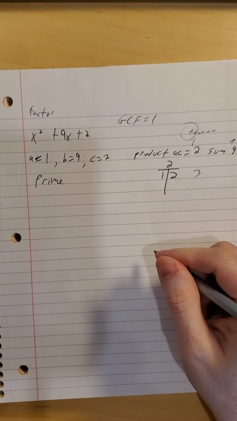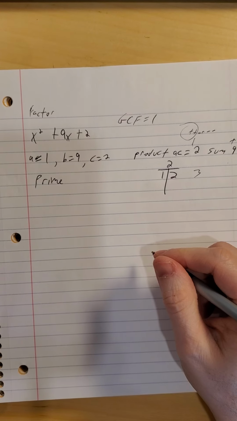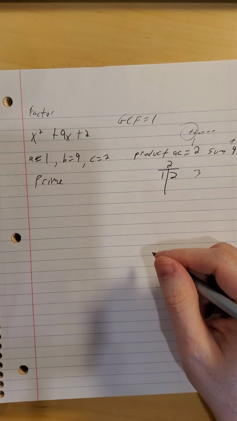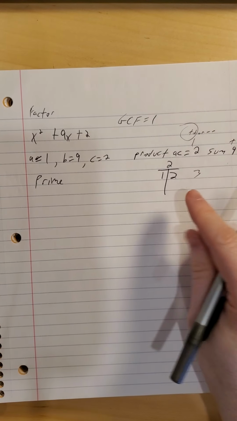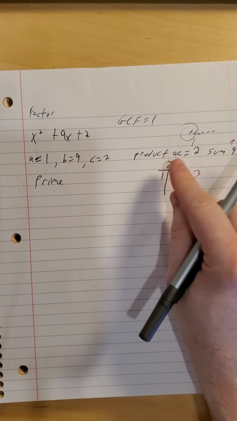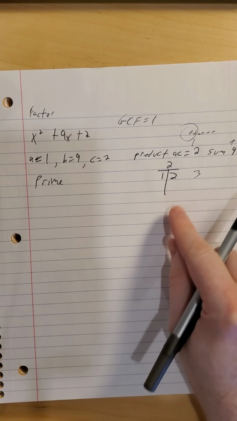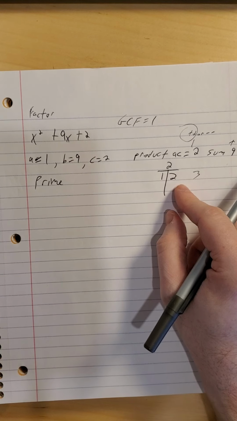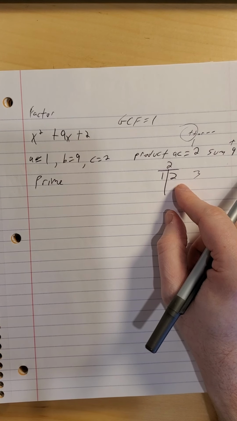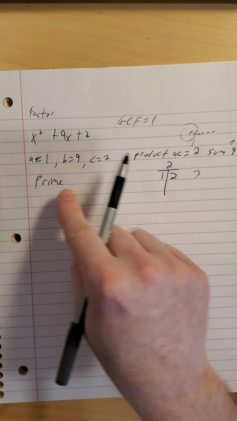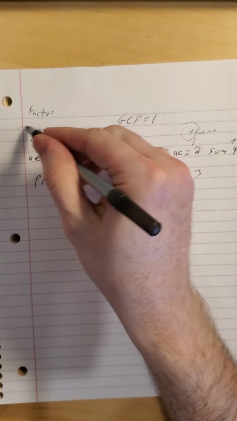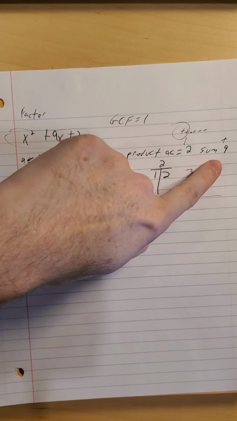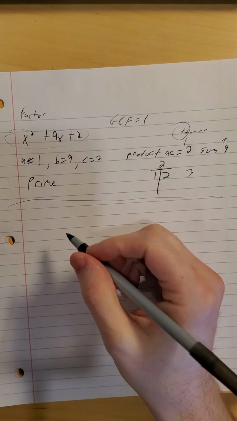This is an example of a quadratic that is prime. So not all quadratics are factorable. Some are not factorable. So just like factoring 12, we had a big long list. For 2, the only factors are 1 and 2, or -1, -2. Just like 2 is a prime number, this polynomial itself is also prime. It's not factorable. There's no way I can multiply to 2 and add to 9 using integers.